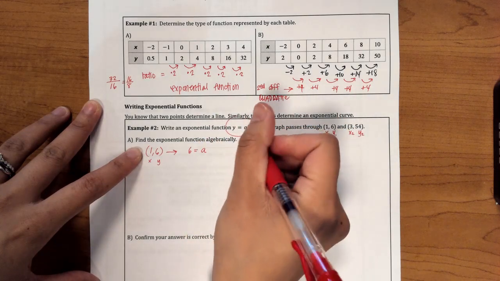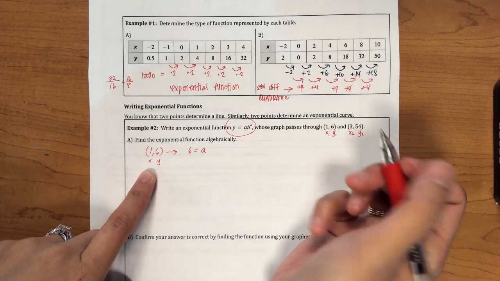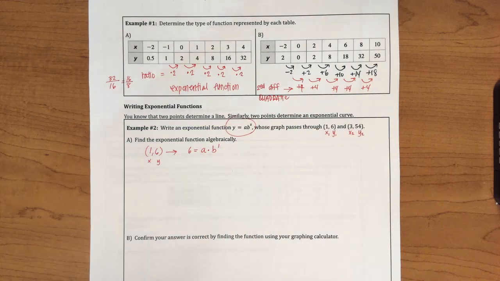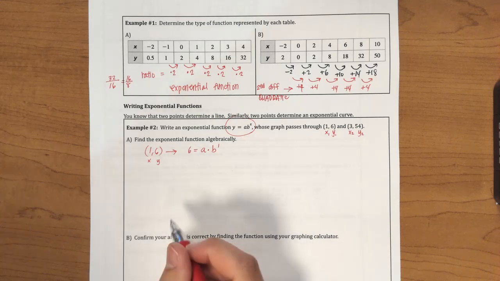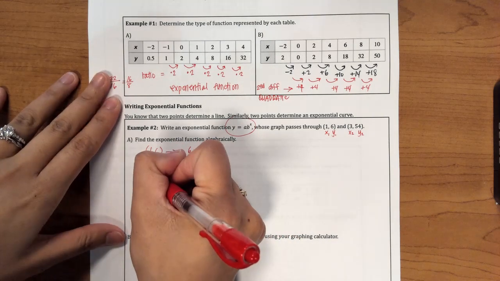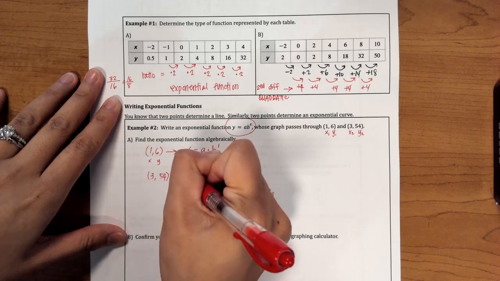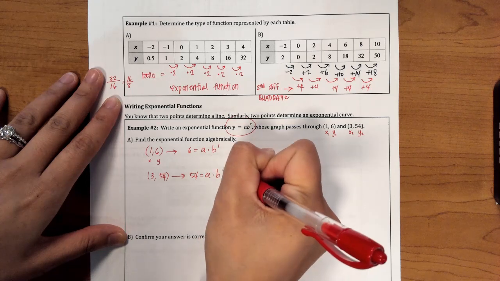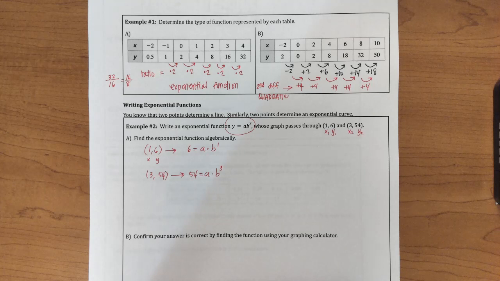I don't know a, and I don't know b either, but I do know x is 1. And if I have 2 unknown variables, then I need 2 equations to solve a 2-variable problem. Okay, so this will be 3 comma 54, which gives us 54 equals a times b to the third. And both of these will be true at the same time.